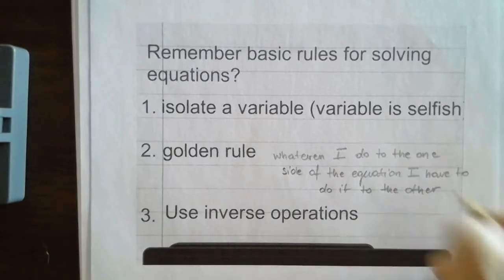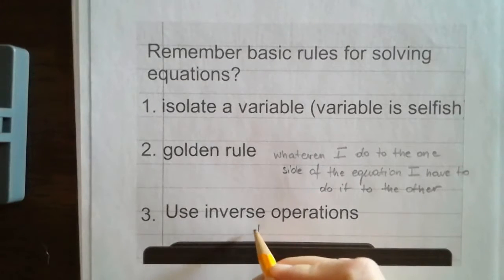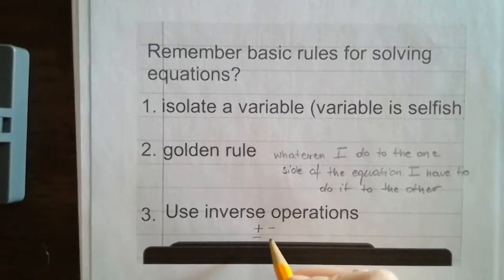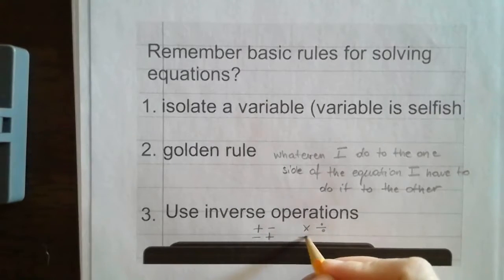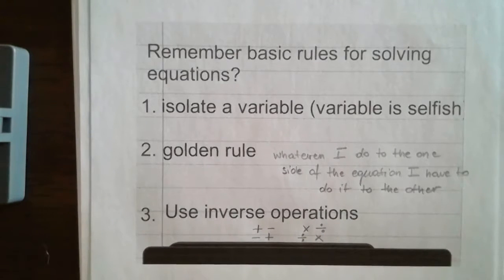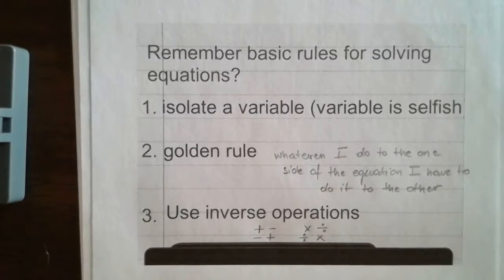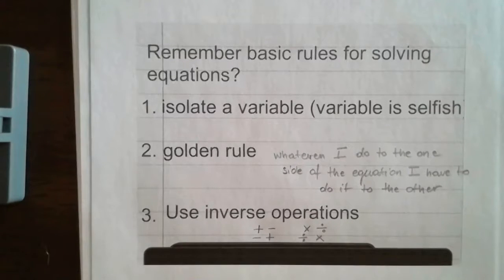Okay. And finally, inverse operations. So what are inverse operations? Well, they are opposite operations. The opposite of addition is subtraction, the opposite of subtraction is addition, the opposite of multiplication is division, and the opposite of division is multiplication. So I have to check what I have, and to get rid of the number, I do the inverse operation. I would like you to have this also in your notes. So pause, and go ahead and write your notes.